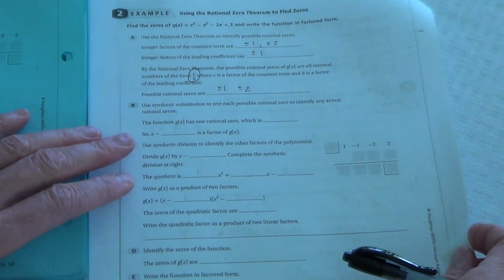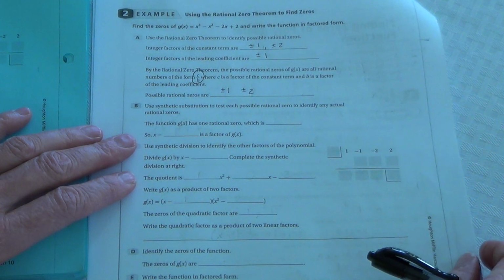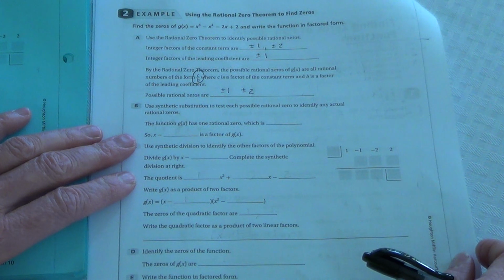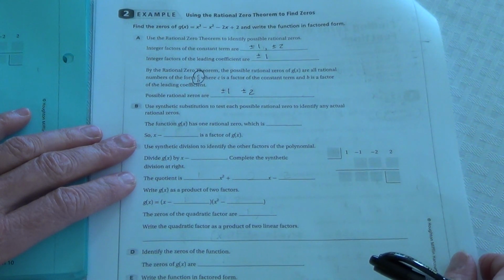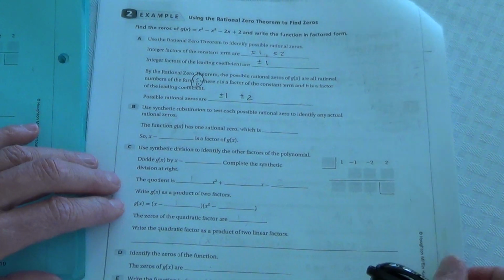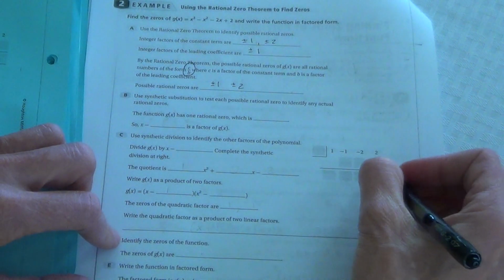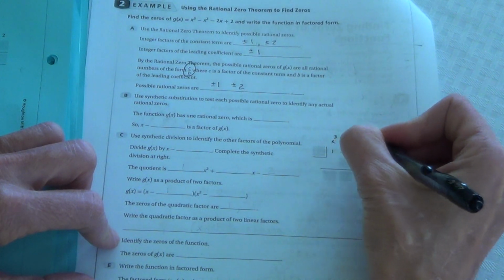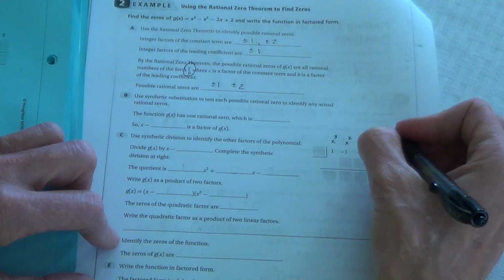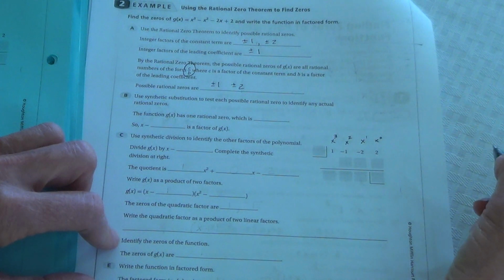Okay, so now the function has one rational zero, which is, use synthetic substitution to test each possible rational zero to identify any actual rational zeros. Okay, so we just need to test it. I'm assuming that they put this here for us to test with. Remember, you would take your coefficient off your x cubed, coefficient off your x squared, coefficient off your x, and coefficient off your x to the 0. So you just go down in order.